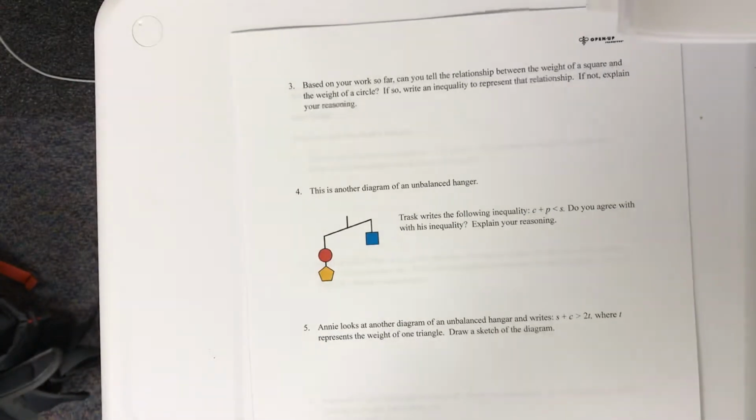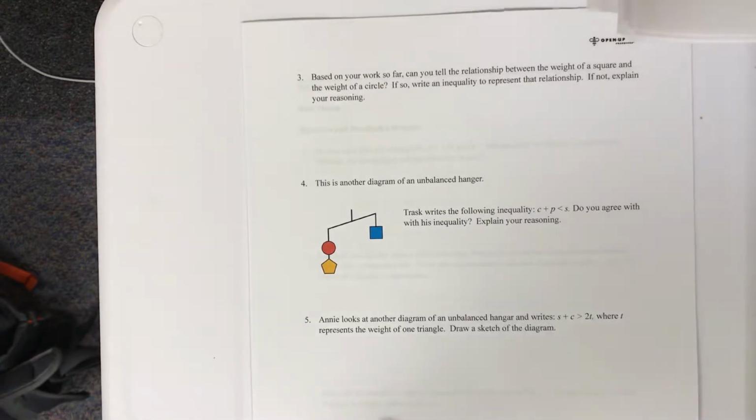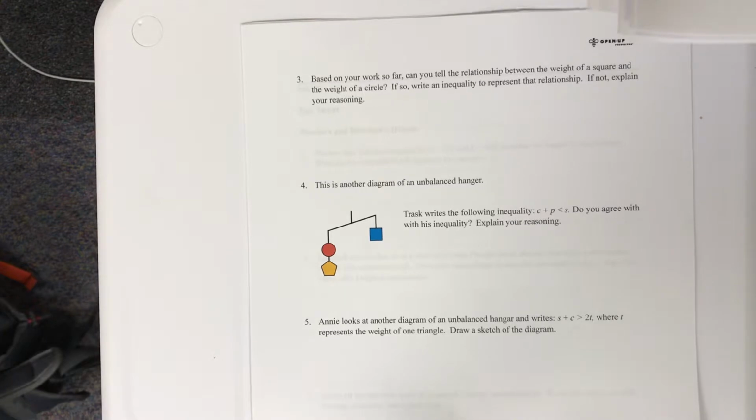So this one, number 3, says, based on your work so far, can you tell a relationship between the weight of a square and the weight of a circle? If so, write an inequality to represent this relationship. If not, explain your reasoning.